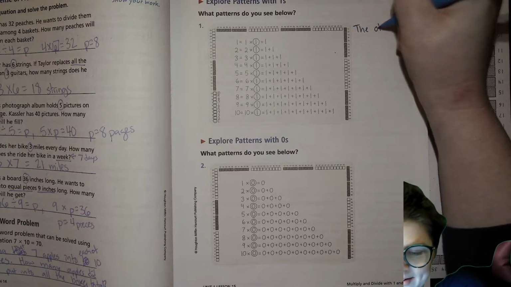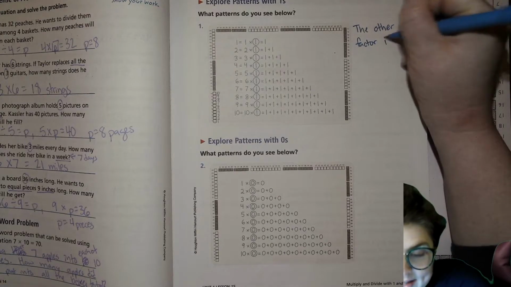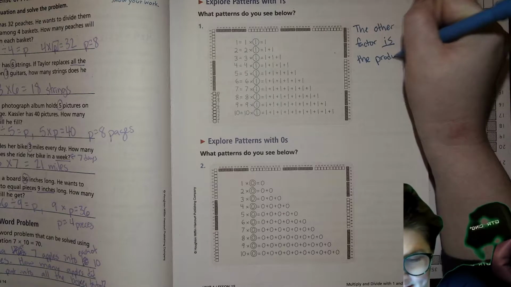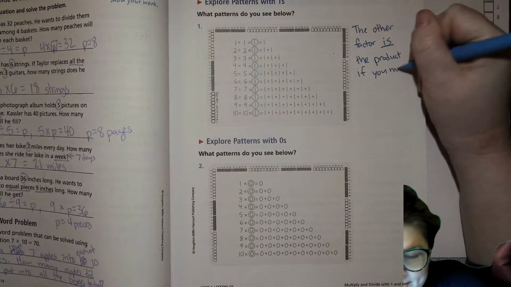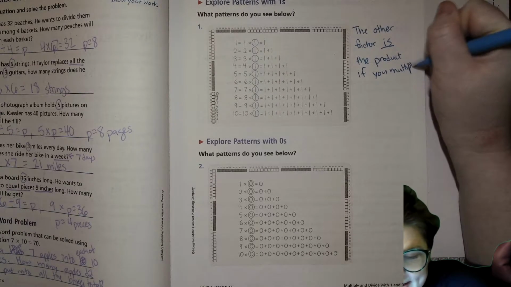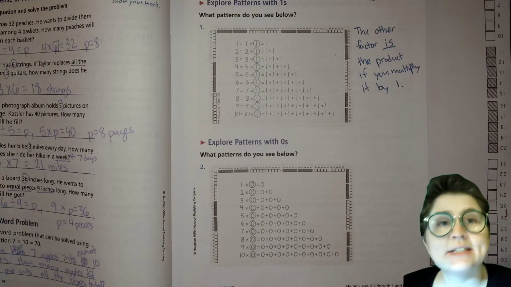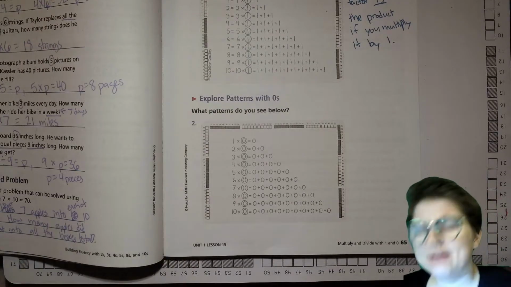The other factor is the product if you multiply it by 1. So whatever the other factor is, the product will be the same thing because you're not changing it. It's just continuing to be 1. All right. Patterns of 0.